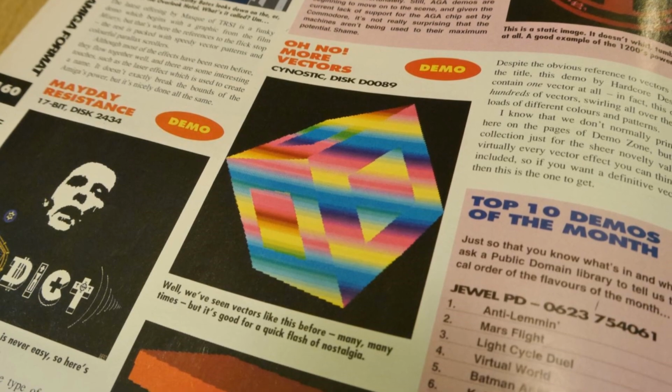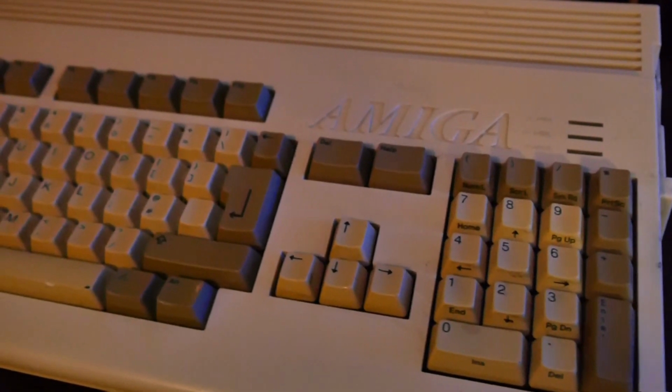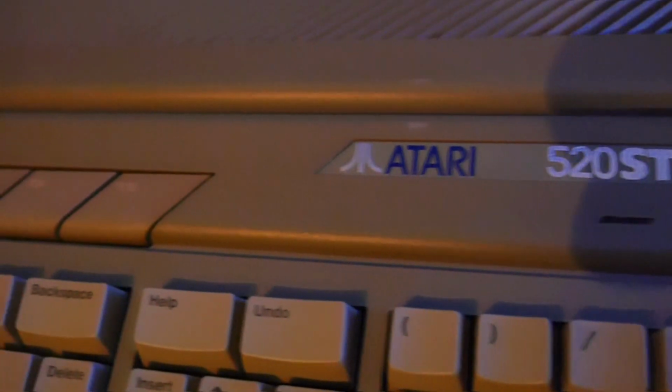In terms of platform, public domain was huge on home computer formats such as the Amiga and Atari ST models. It was and remains clearly available on PCs and Macs, but it just didn't seem like as big a thing in the early 90s as it did on the 16-bit machines.